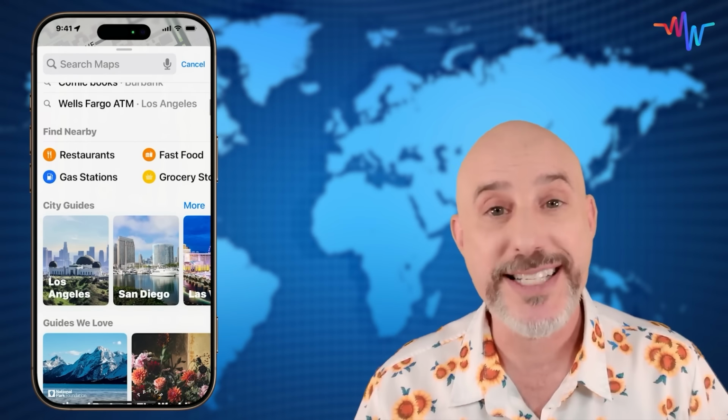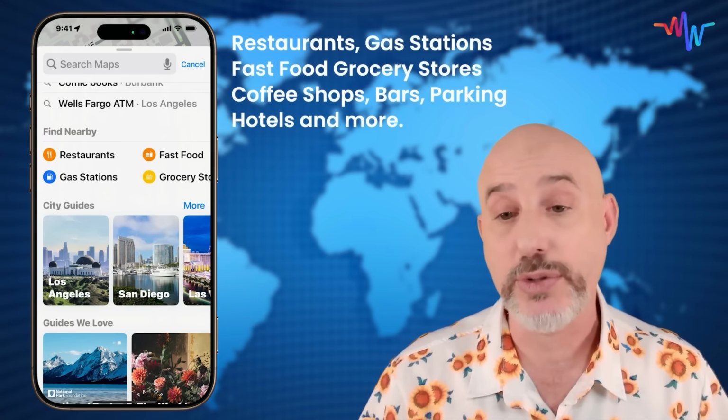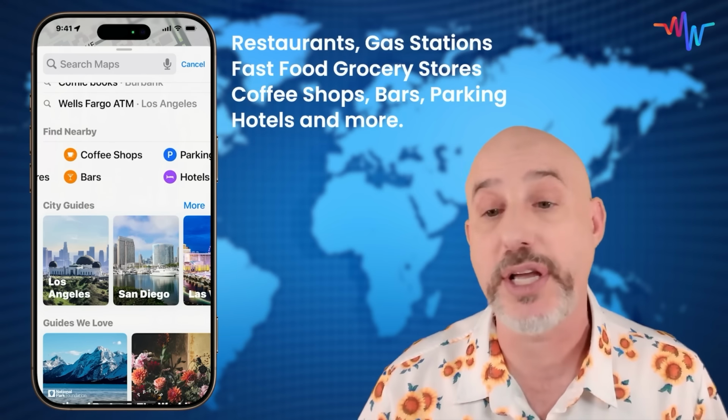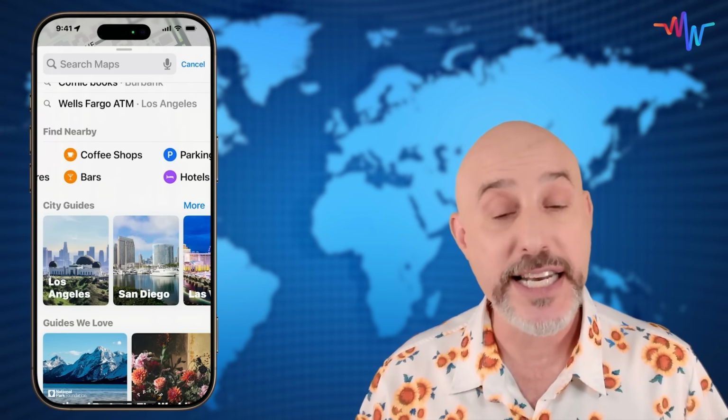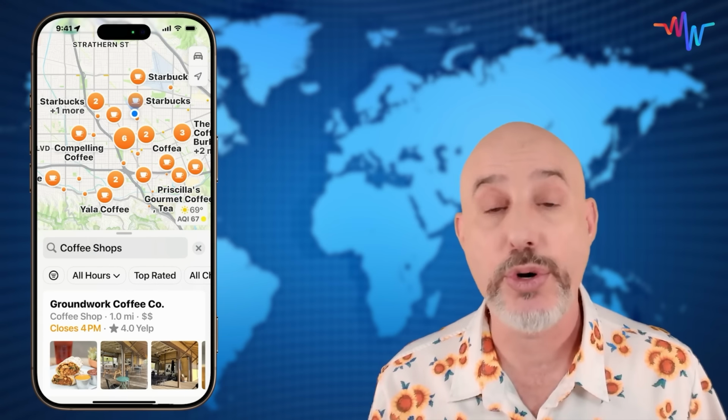Down below that, we've got a section called Find Nearby. And Find Nearby makes it easy to find restaurants, gas stations, fast food, grocery stores, coffee shops, bars, parking, hotels, and more. This is an easy way to find a specific kind of a business. Looking for a good coffee shop? Simply click on Coffee Shops and it will show you all of the local coffee shops in your area.